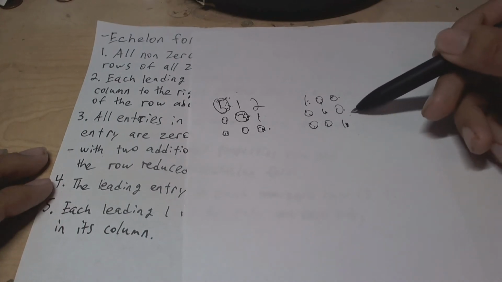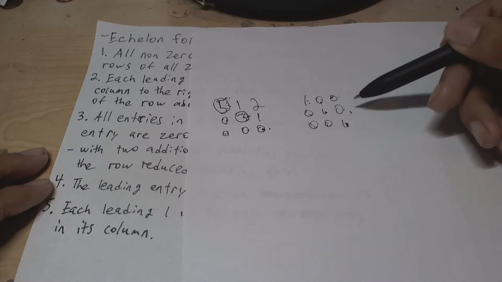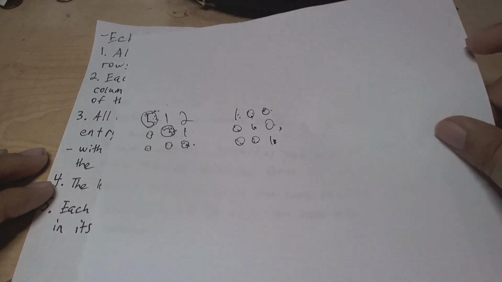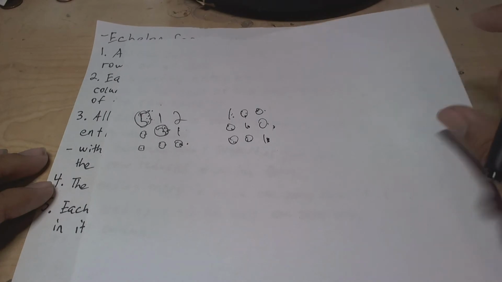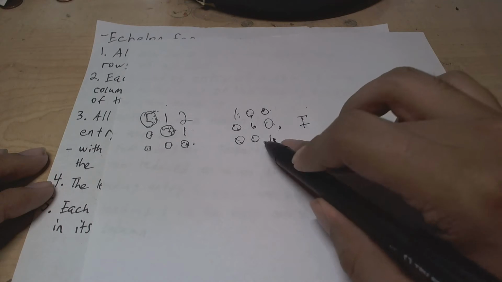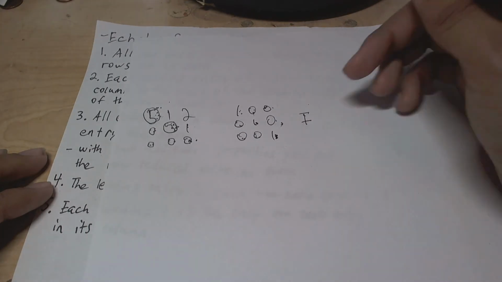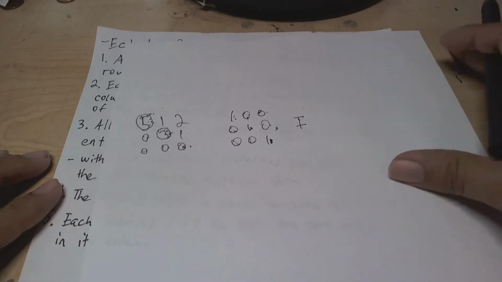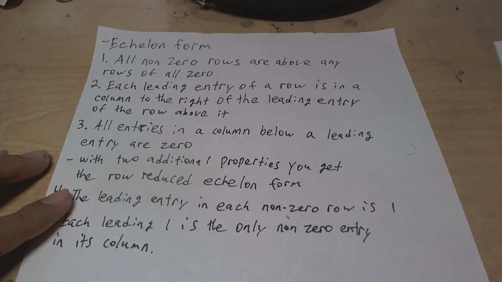So this would qualify as a row-reduced echelon form. It's also the identity matrix, like I said. That would be I, if you're curious. And it's just this. Or if you were to do a 2x2 matrix, it would just be 1, 0, 0, 1. But I'm getting ahead of myself.